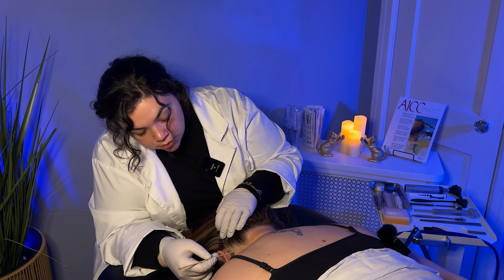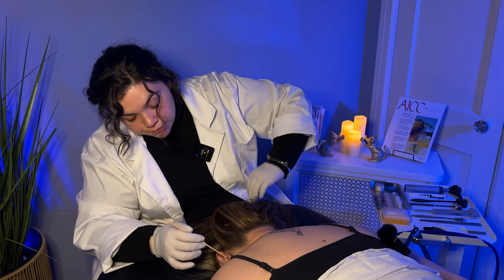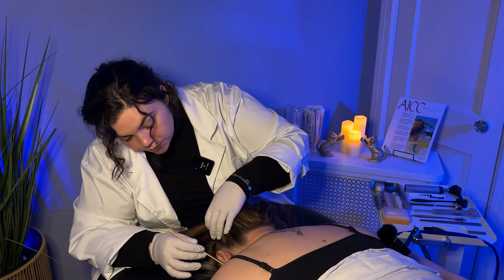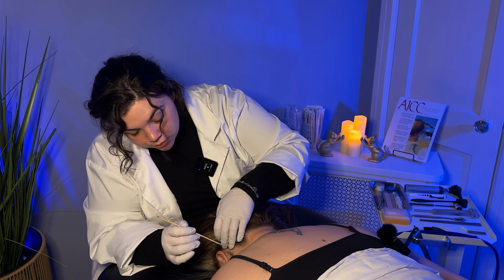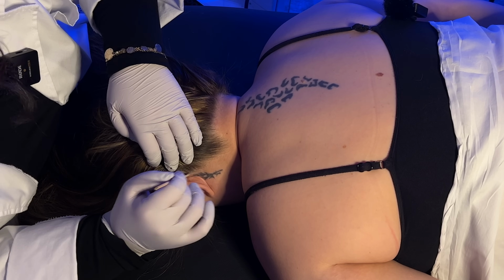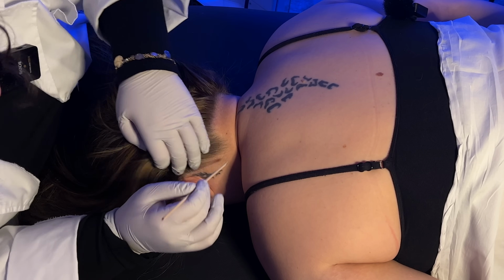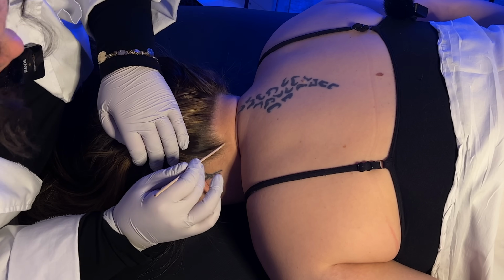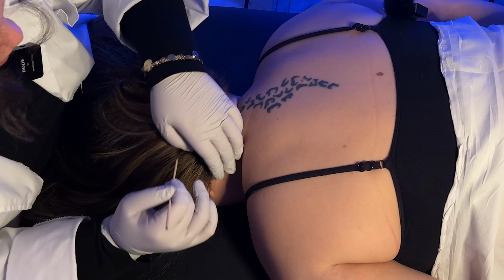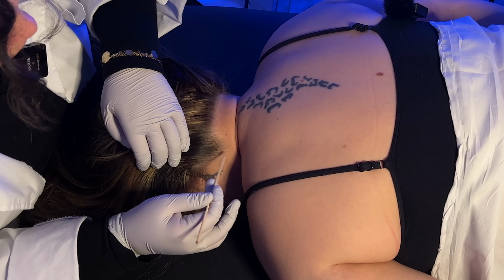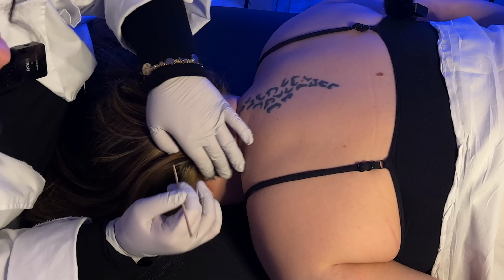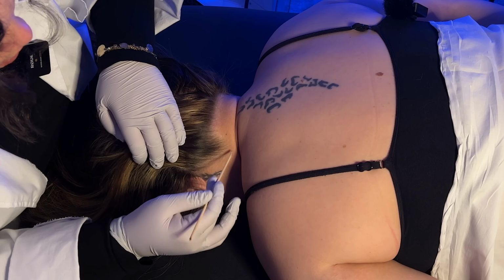So I'm just going to use this tool. Just assessing different zones of pressure. So we typically hold excess tension here.